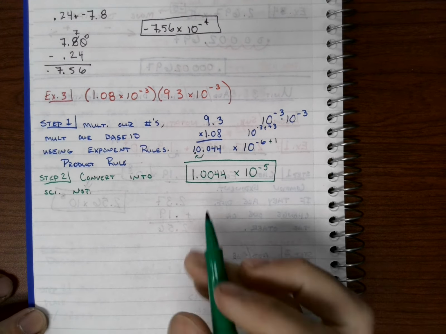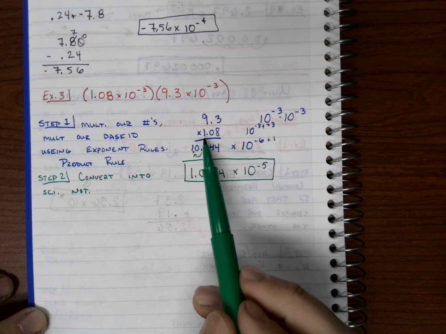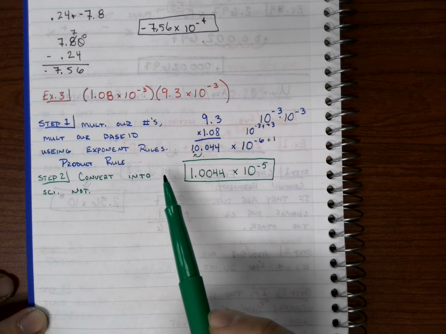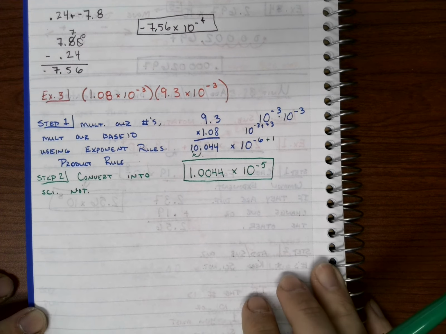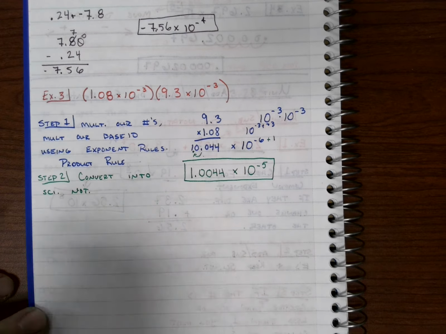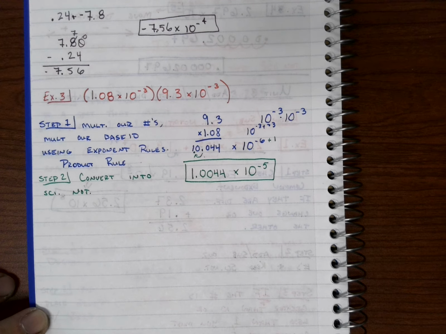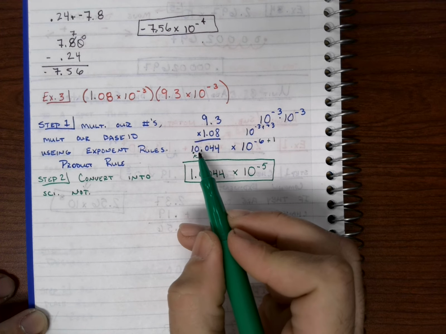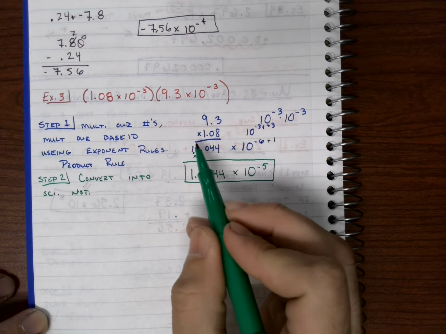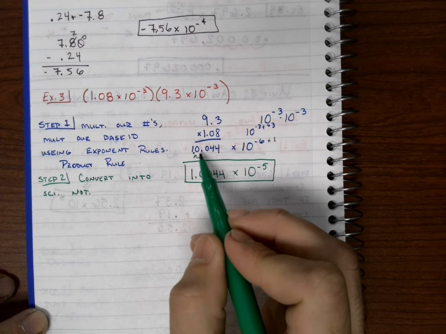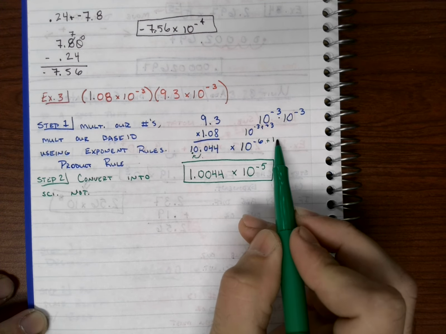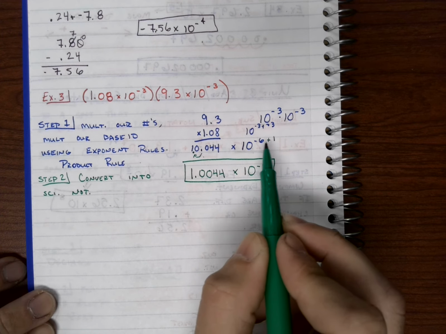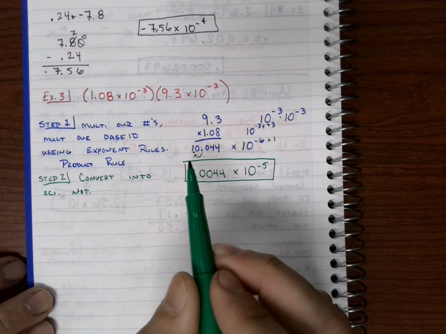So it's very important that once you get your answer, you pay attention and see if this number is between 1 and 10, and make sure that it is. Moving the decimal for some of you is probably going to be confusing as far as adding or subtracting. But just remember, if this number is greater than 1 or 10, you move that decimal left, and you're going to have to add how many spaces you moved. If this number is smaller than 1, you're going to have to subtract because that would mean your exponent has to be negative.